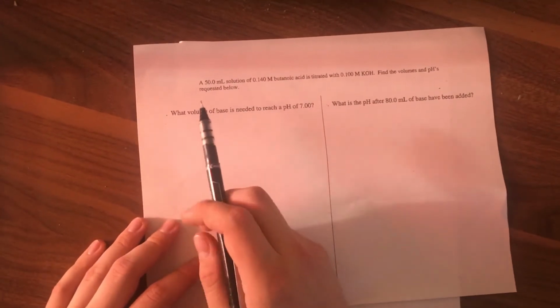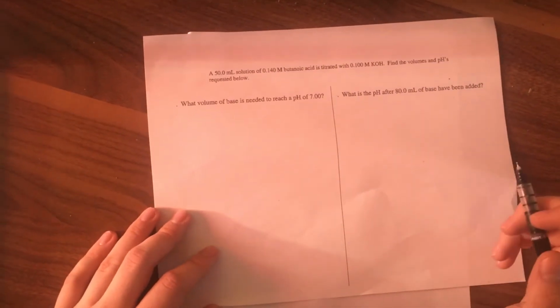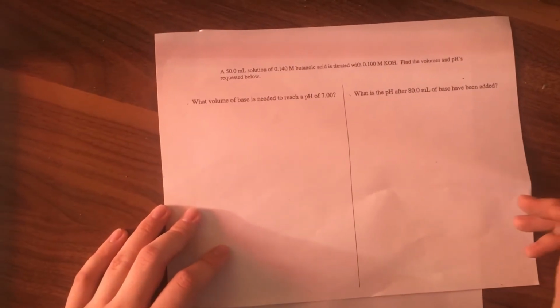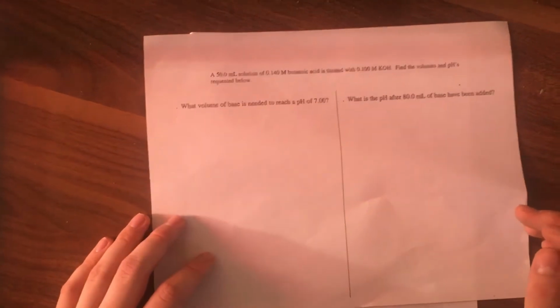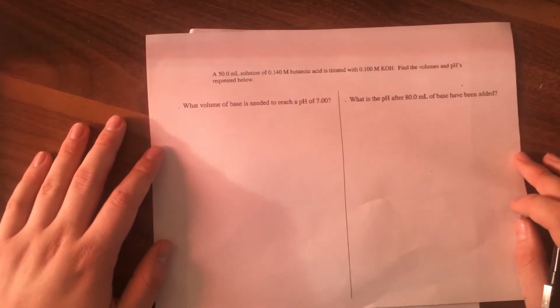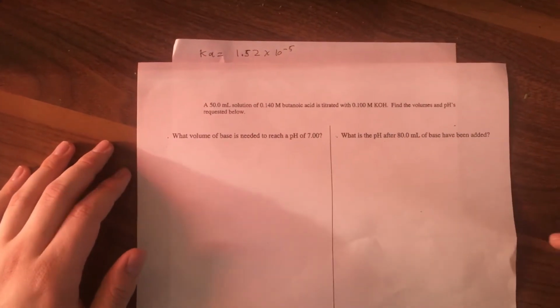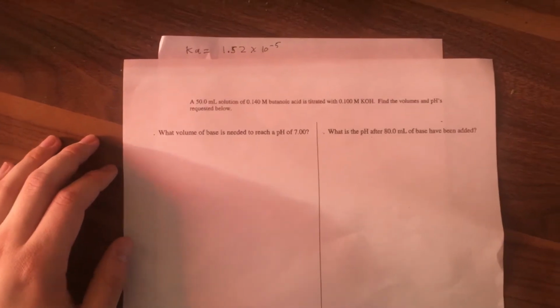But first of all, we need to know what the Ka value of butanoic acid is, because this will be used in most all sections of the problem. This can be found by looking at the reference guide, and I have checked the reference guide and determined the Ka of butanoic acid to be 1.52 times 10 to the negative 5.